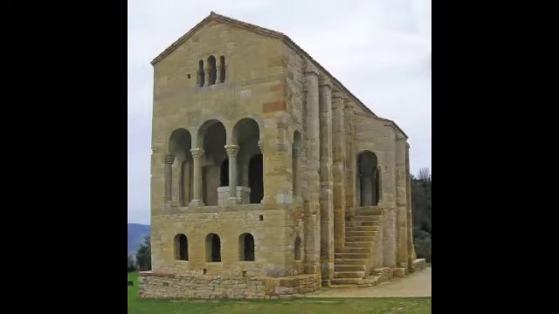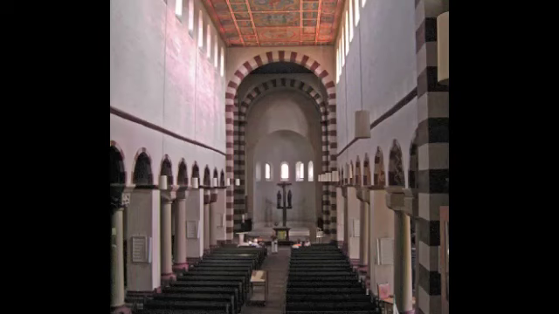An early forerunner of Romanesque is the church of Santa Maria Naranco in Spain, which was previously a royal palace. You can see the typical arches resting on columns. St. Michael's Hildesheim is one of the earliest Romanesque churches in Germany.